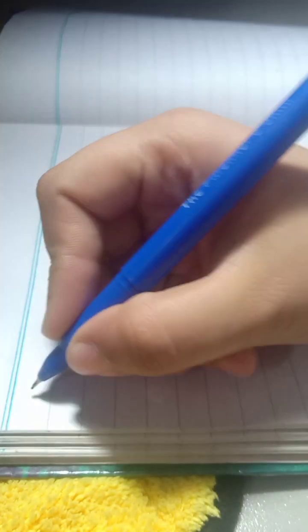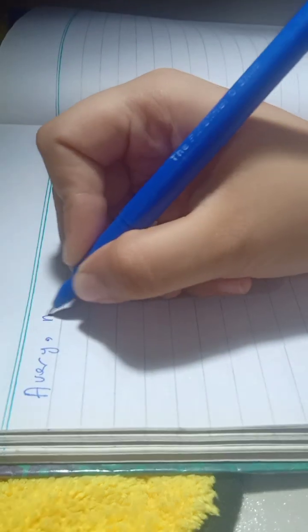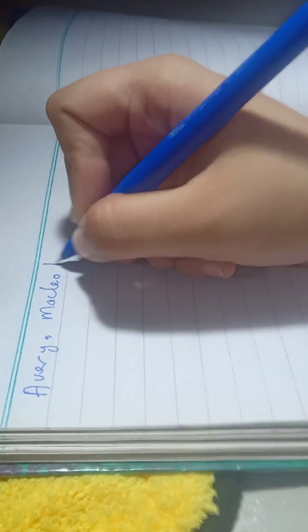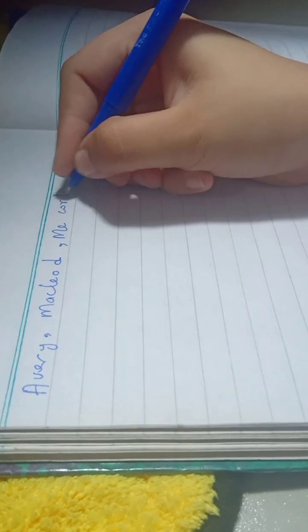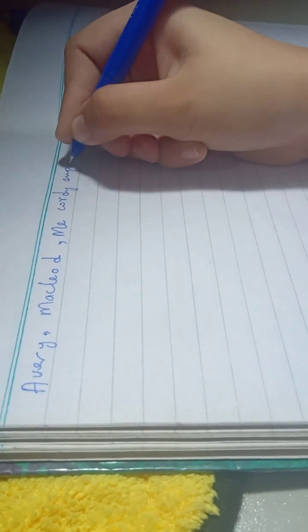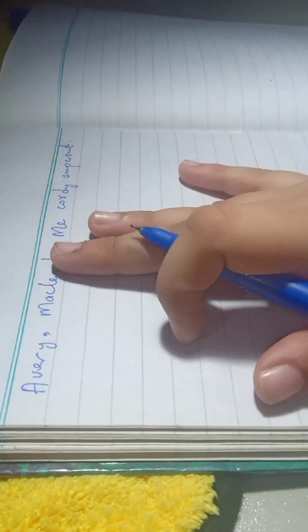So in this video we are going to discuss another model of the DNA as a hereditary material, that's the Avery-MacLeod experiment. This is basically the name of the scientists who discovered or gave this experiment.